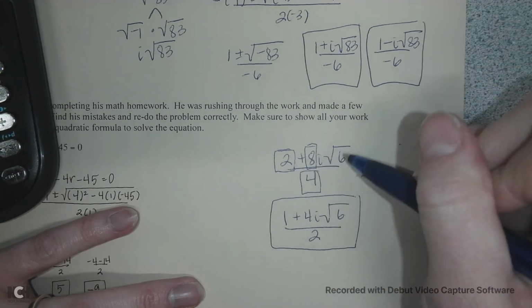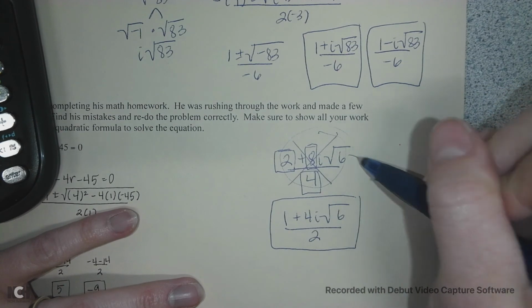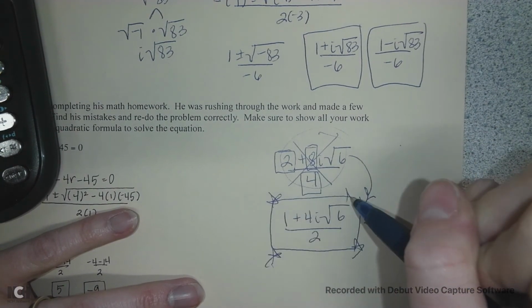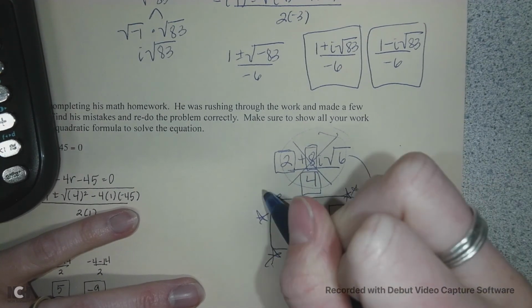But if you write this answer in for your final answer, this is wrong because it can reduce to this. So this is what I'm looking for. If you are able to reduce, then you must reduce, okay? We don't want to leave anything unreduced.